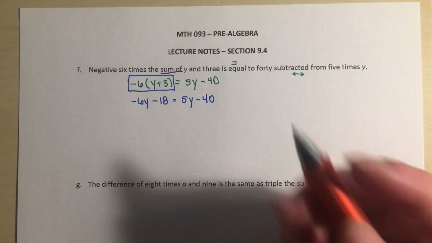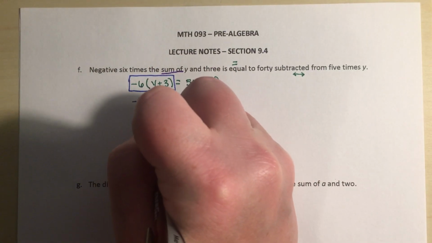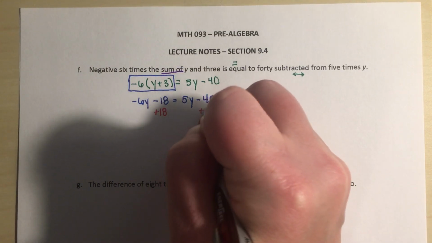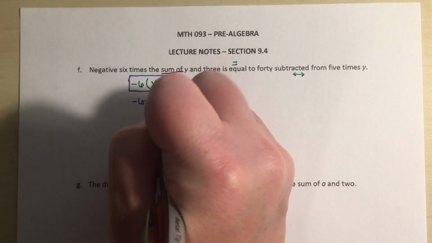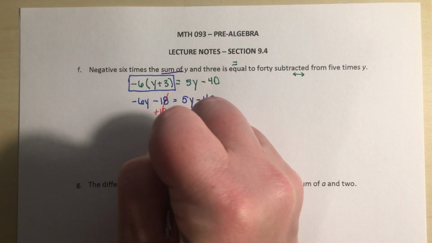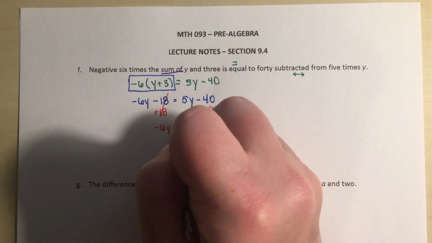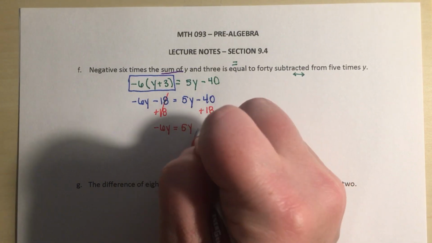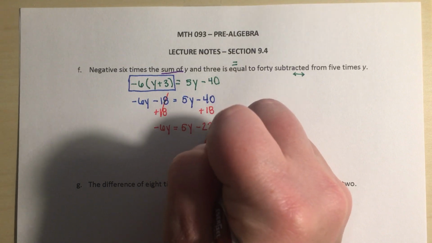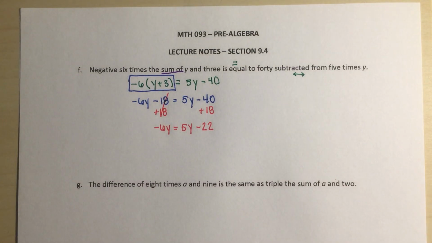Now we're going to get rid of our number on the left side. So I'm going to add 18 to both sides. Negative 6y equals 5y. Negative 40 plus 18: different sign, so we subtract. 40 minus 18 is 22. Our larger number is negative, so our answer is negative.